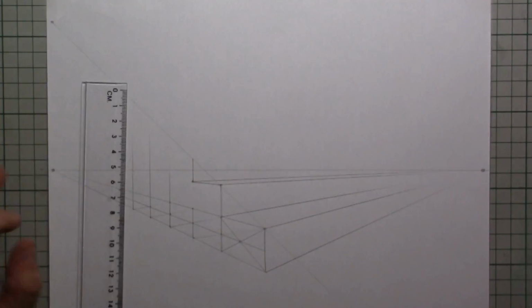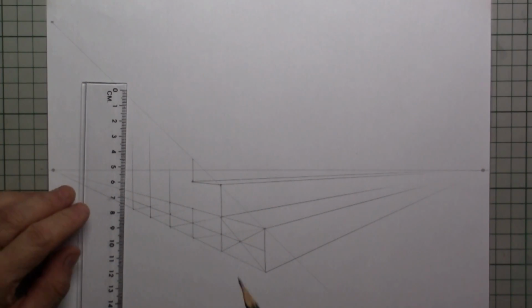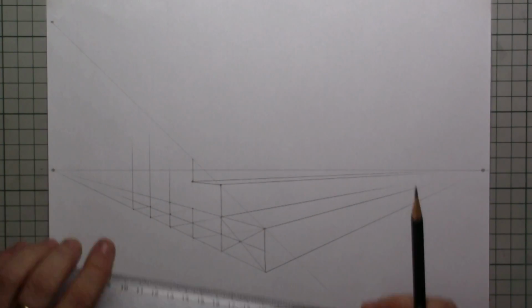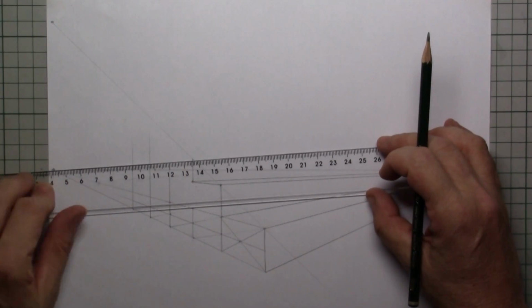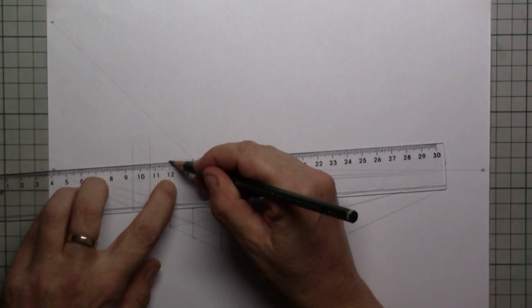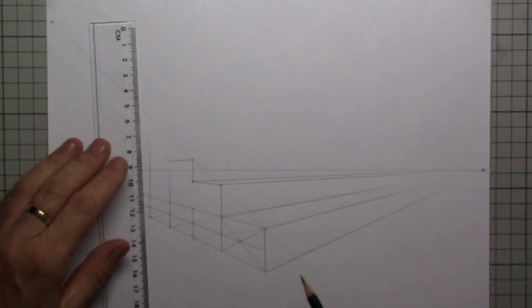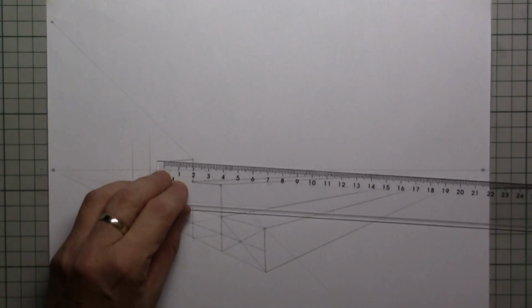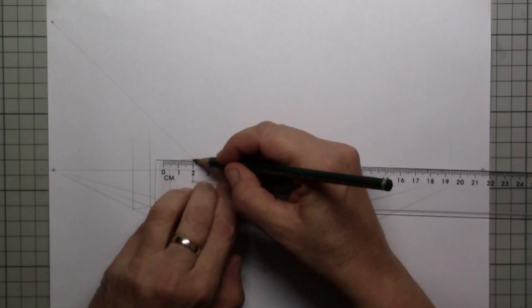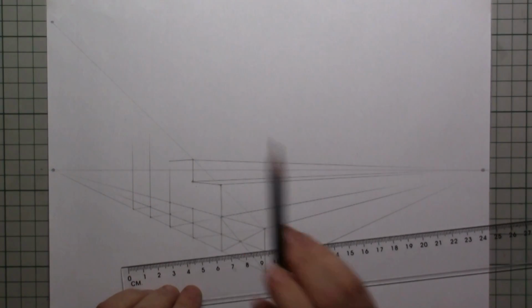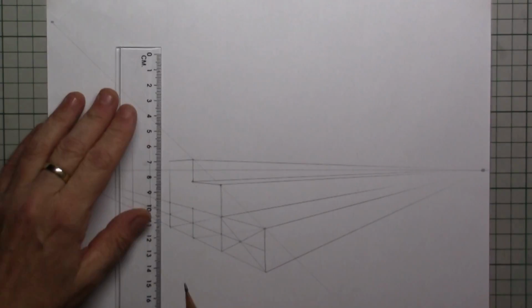Now it's getting interesting because we are going to draw above the horizon. I simply draw out to the left disappearing point, and to the right disappearing point. Now we get a different angle.